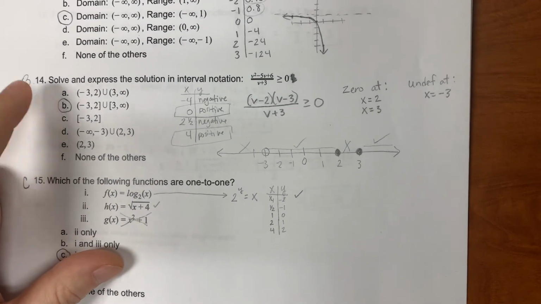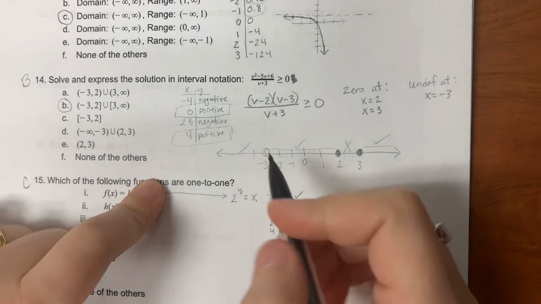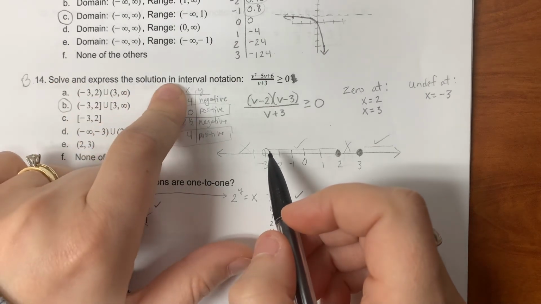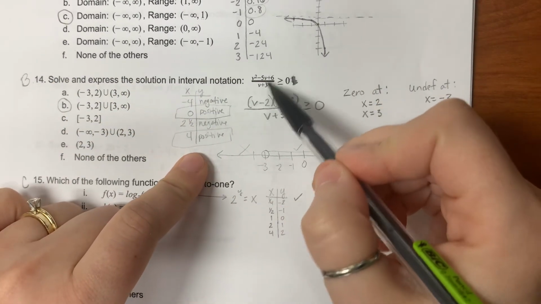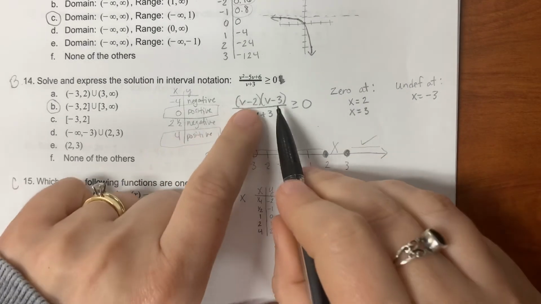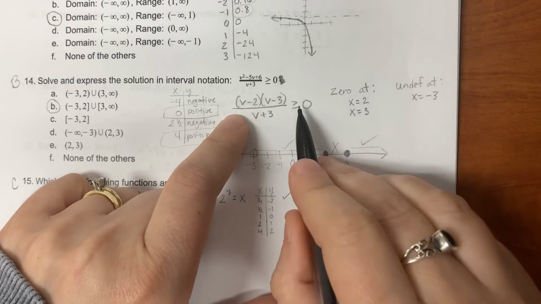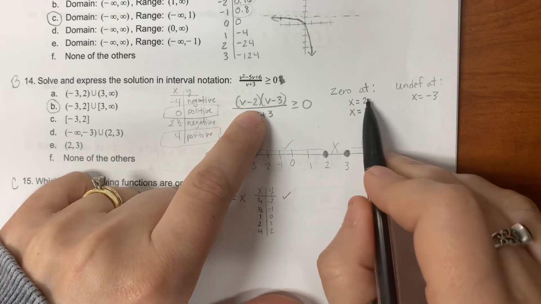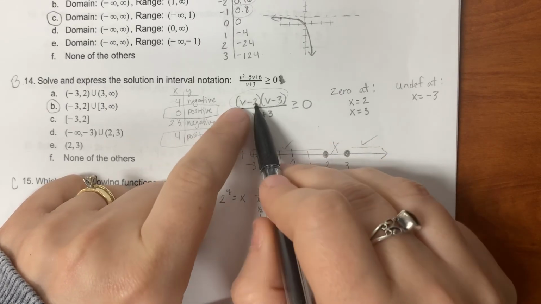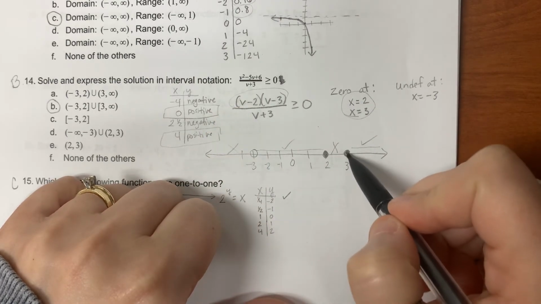Okay, 14, probably the toughest problem, in my opinion, that you really have to check everything. So they wanted me to express the solution in interval notation, but this is a rational inequality. So I had to think about several things. First of all, if I was looking to just solve it, like if it just equaled 0 instead of greater than or equal to, I would get 2 and 3. So I factored that top part, and when the top part was 0, was at 2 and 3. So those values I knew were pretty significant.